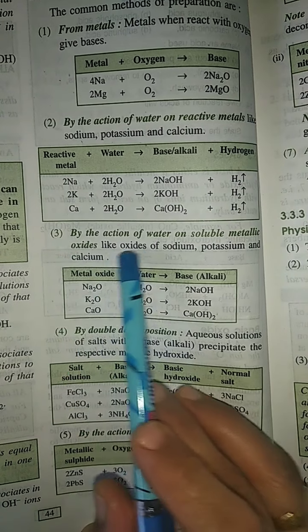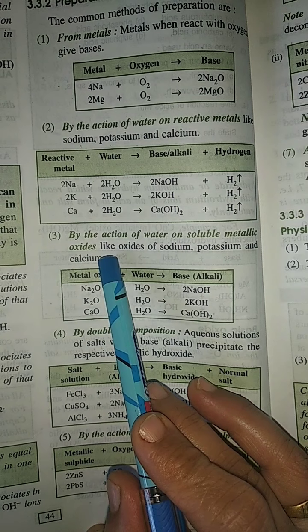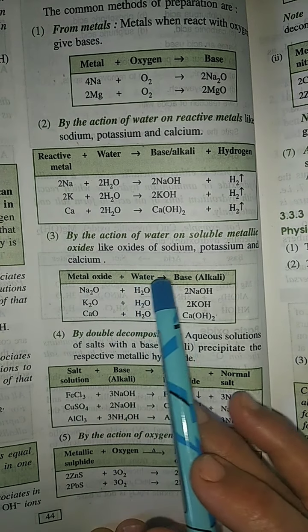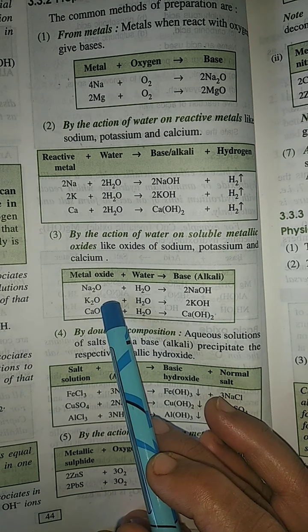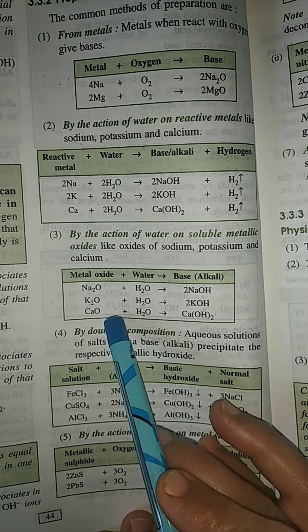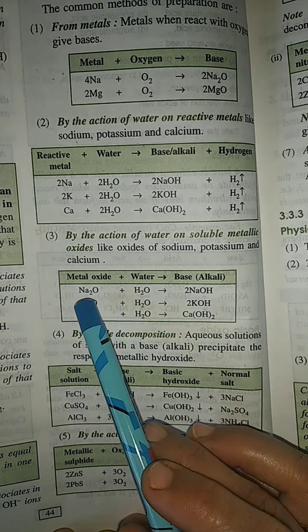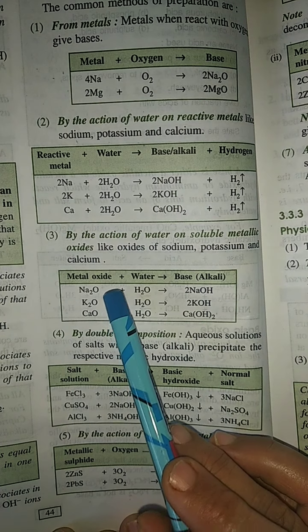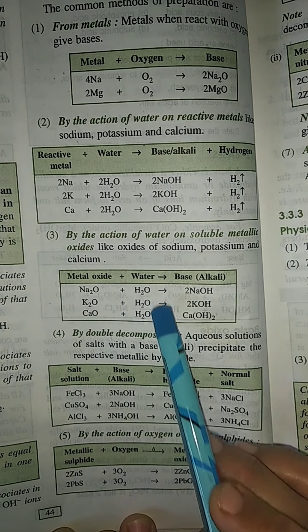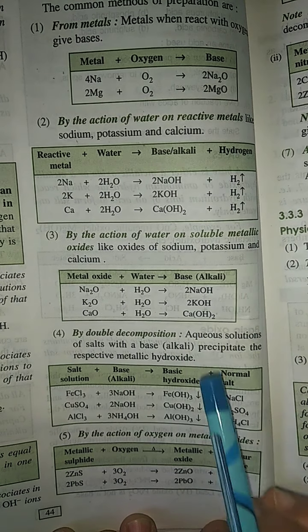Third method is by the action of water on soluble metallic oxide. As I told you in the previous video, non-metallic oxides are acidic in nature, whereas metallic oxides are basic in nature. For example, Na2O is a metallic oxide which when dissolved in water forms a base, NaOH. Same way, potassium and calcium oxides when dissolved in water form KOH and calcium hydroxide.